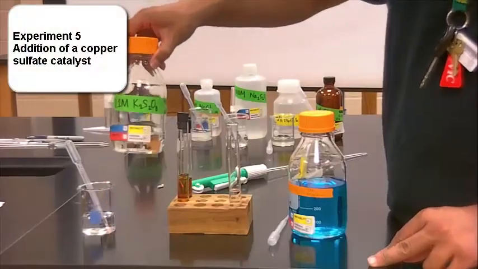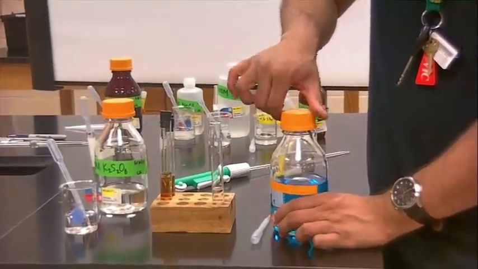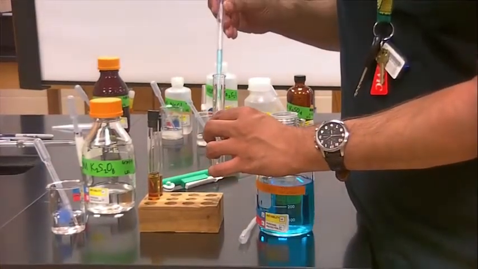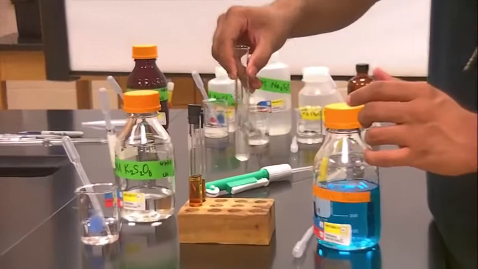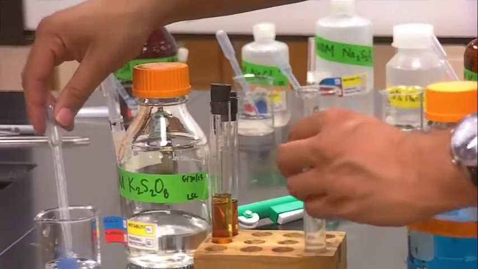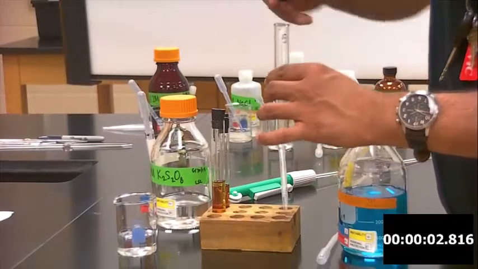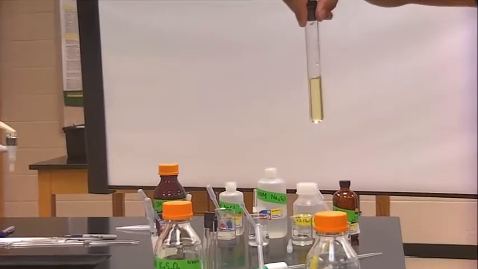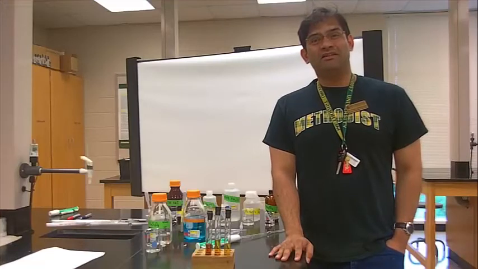Before I add my potassium persulfate, I'm going to add 1 drop of this copper sulfate catalyst. 1 drop is all I need. Get it in. And now I will add my potassium persulfate. That's a pretty good catalyst if you ask me. All right, so that's going to be this experiment.